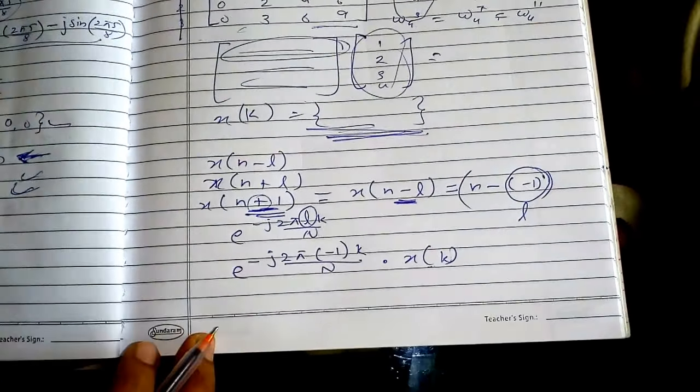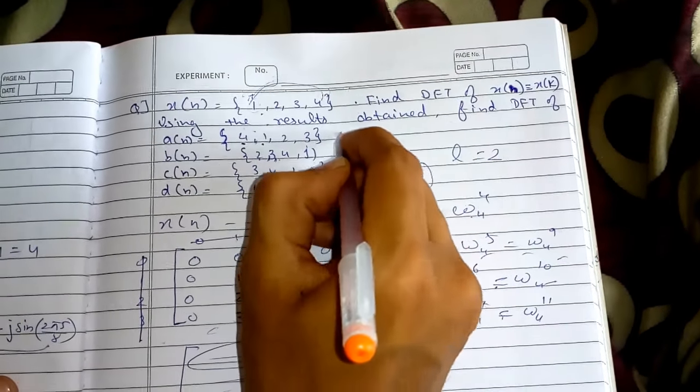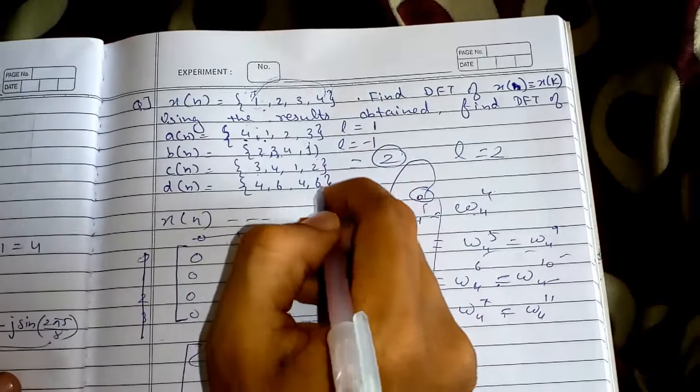Similarly, if you look at C, 3 4 1 2, 3 4 1 2, move 4 ones, then move 3 ones, like you are moving in anti-clockwise direction twice. Okay, move 4 ones, then move 3. You will have 3 4 1 2, and you are moving in anti-clockwise direction twice. So your L will be equal to 2. Here L was equal to minus 1. Here L was equal to plus 1.